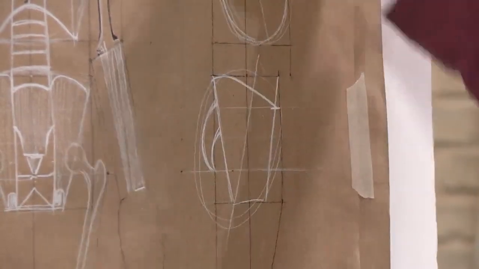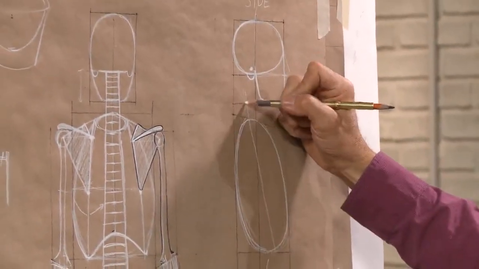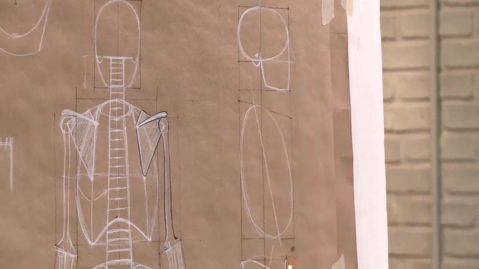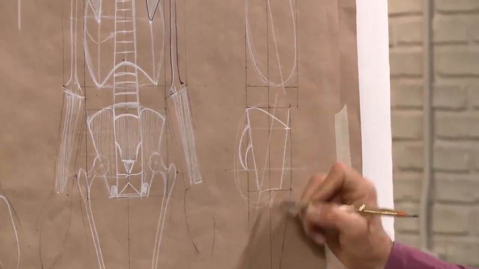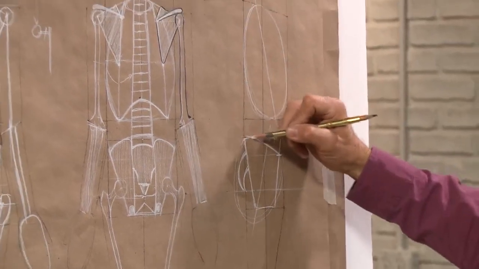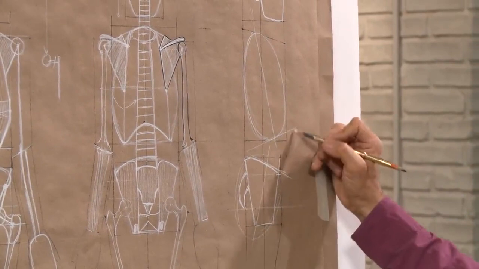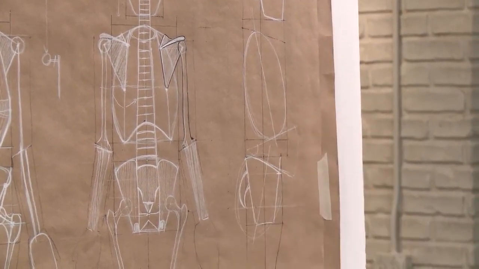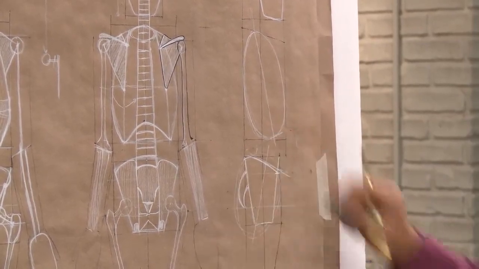okay? So I see that the volume of the rib cage is oriented this way. The axis is going to be oriented this way. The main axis of the hips are going to be oriented this way as a general mass, no? And this angle created between these two masses, these two forms, is going to be different between male and female. So we're going to go over that later on. So for now, we take it off and we don't worry about that anymore.